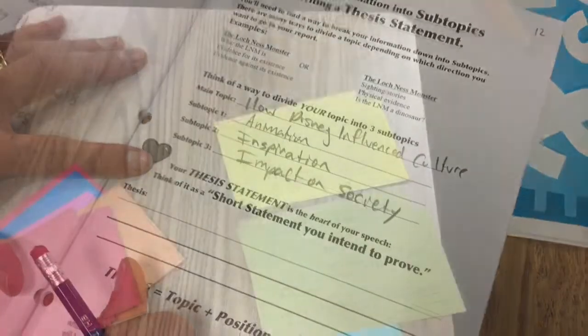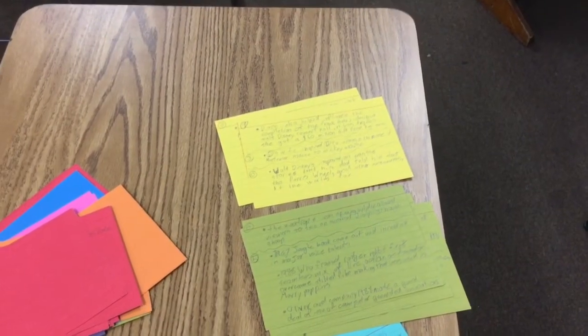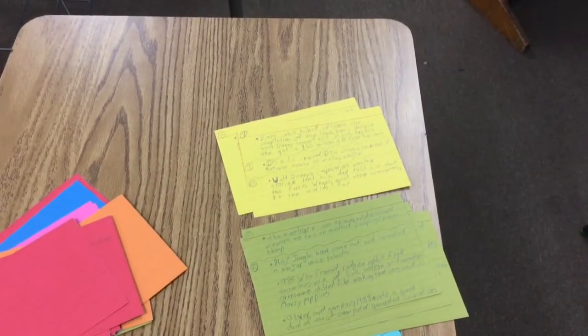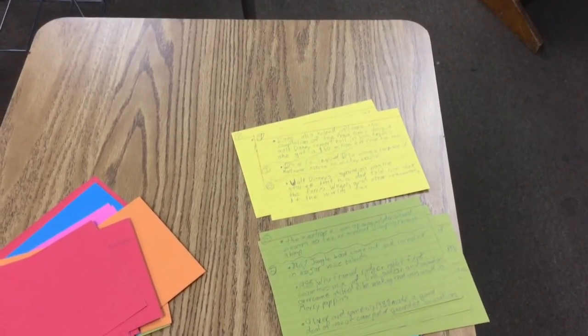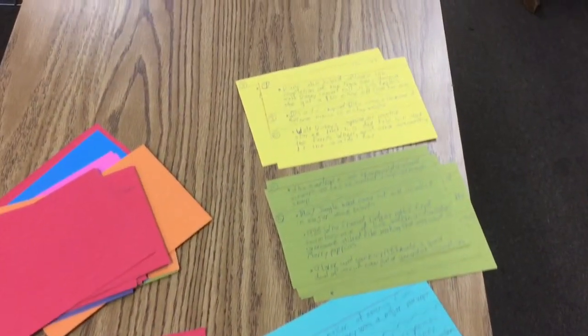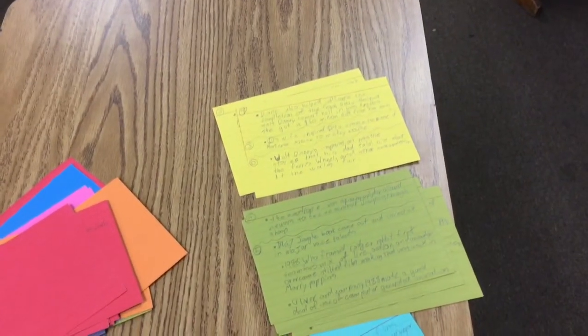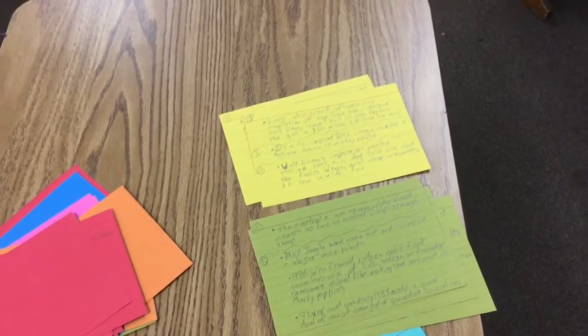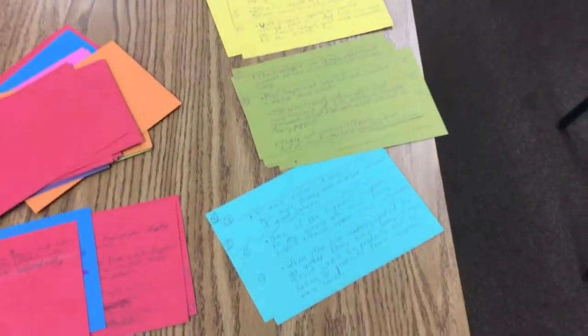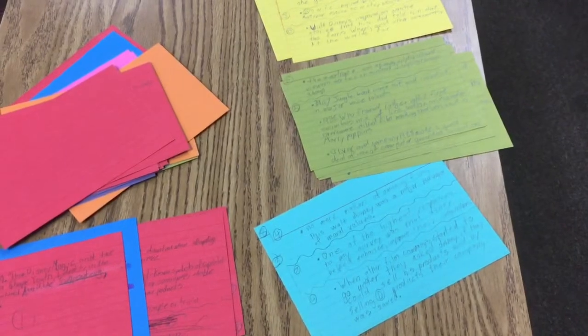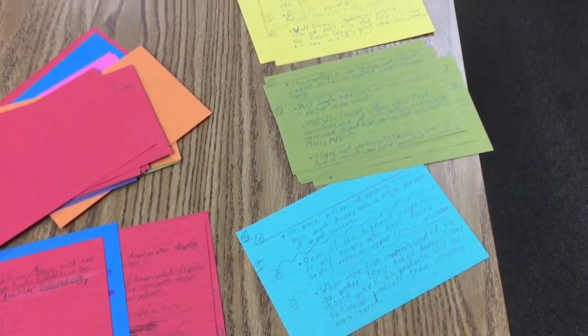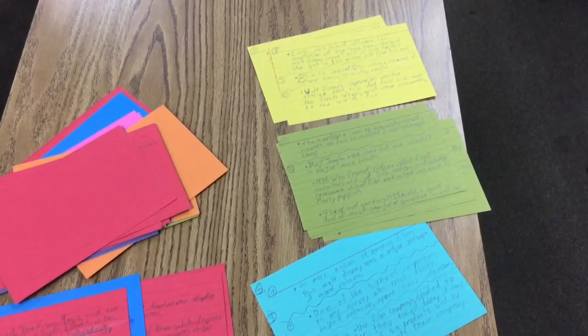It's a nice number. So where we're going with this is, once Kyle had divided his topic into 3 subtopics, it became a lot easier to take organized notes. He took notes on 3 different color cards. He had one color for all the information he found on Disney's animation. He used another color for all the stuff he found on Disney's inspiration, and on a 3rd color of card, he put all of his information on how Disney impacted society. And that made it a lot easier to move forward with different sections of his speech.